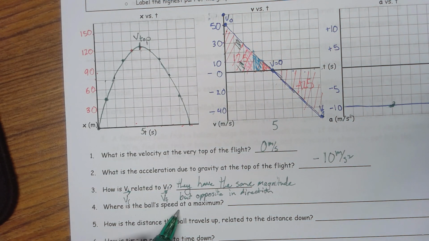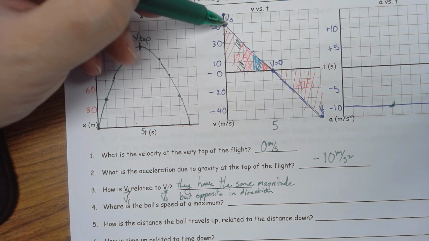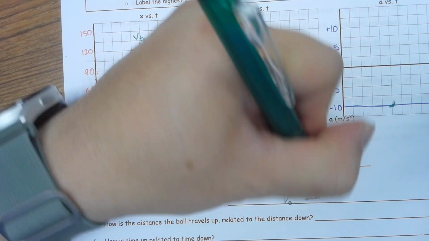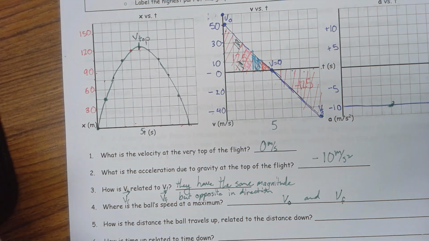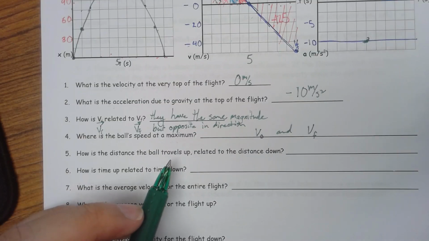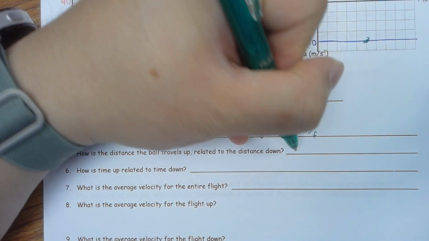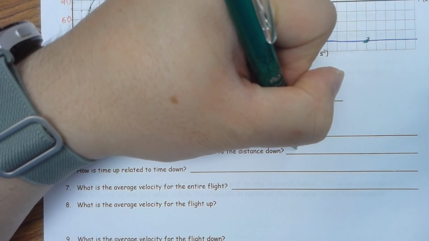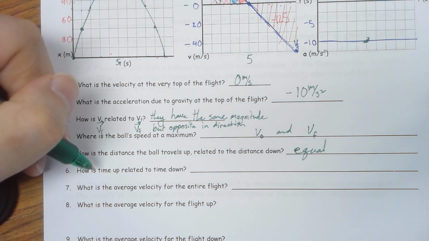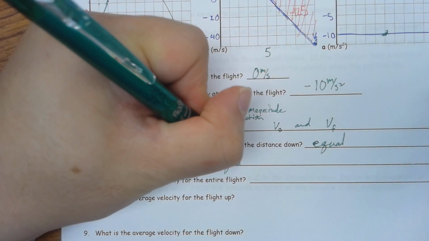Where is the ball's speed at maximum? Well, that would be at the beginning and the end. So V0 and V final. How is the distance the ball travels up related to the distance the ball travels down? They're both 125. So the distance is equal. What about the time up related to the time down? It's 5 seconds up and 5 seconds down, so it's equal.